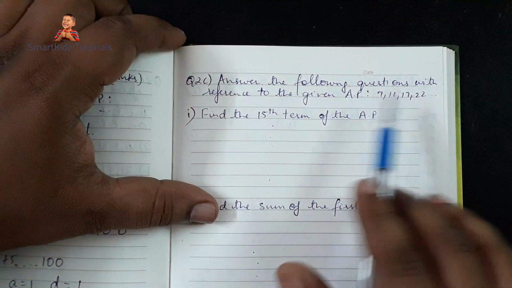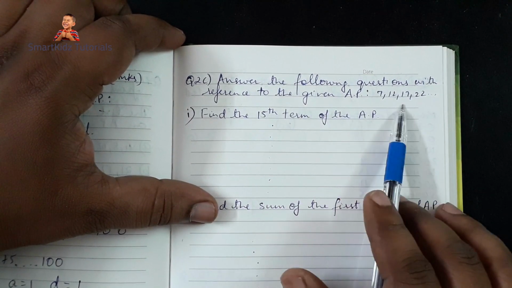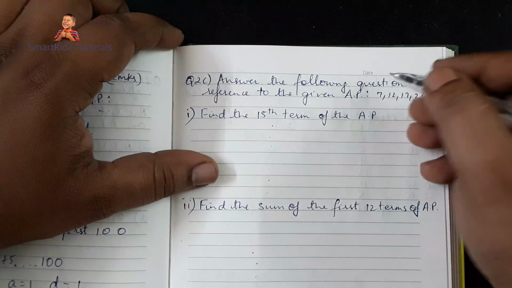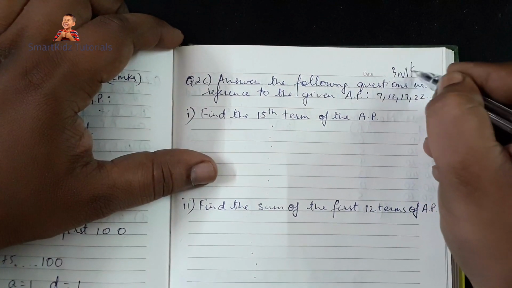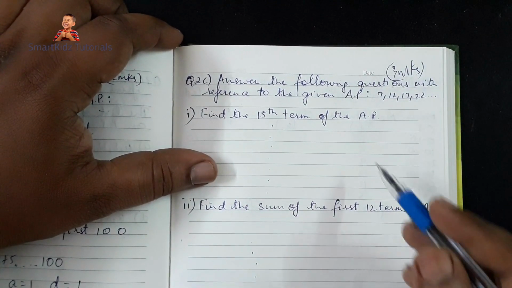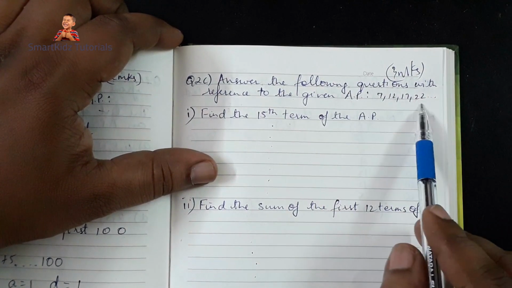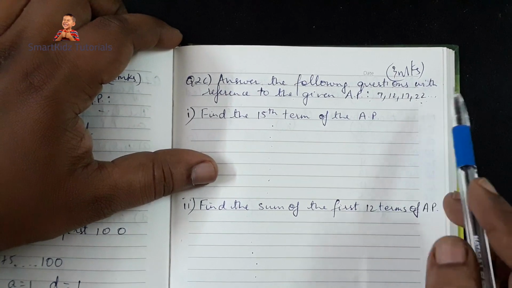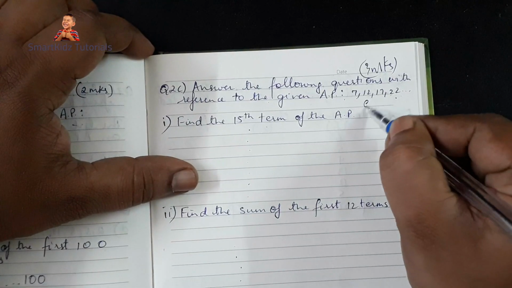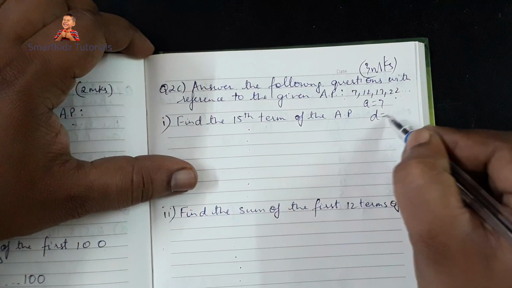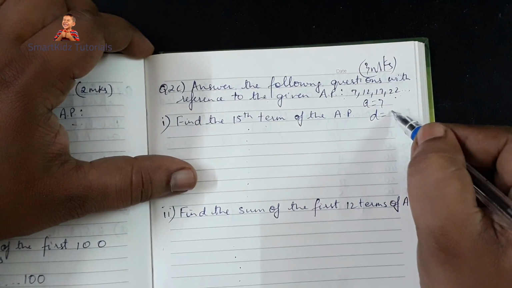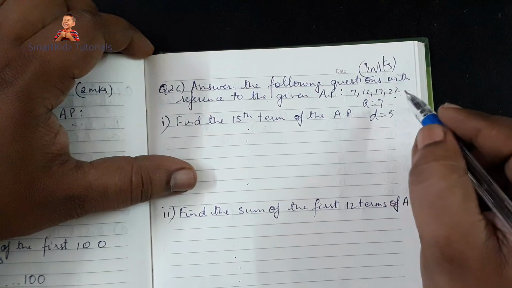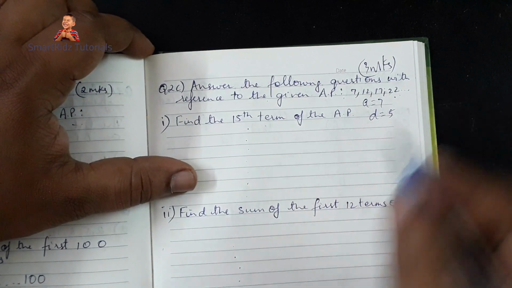Answer the following questions with reference to the arithmetic progression. So there is an arithmetic progression given, and there are 3 questions. This is going to be for 3 marks, and we'll have to answer pertaining to this main question. The progression given is 7, 12, 17, 22, which means clearly you can make out that the first term is 7, and the common difference in this case is going to be 5. 12 minus 7 is 5, 17 minus 12 is 5, 22 minus 17 is also 5.